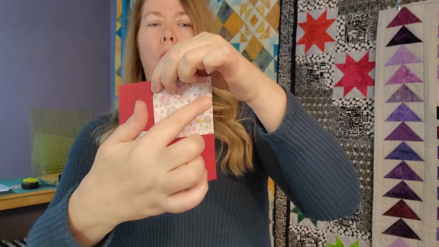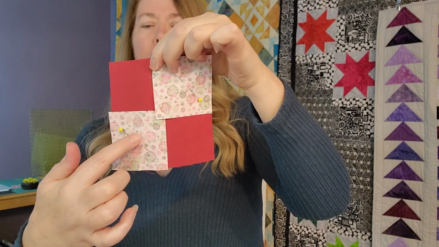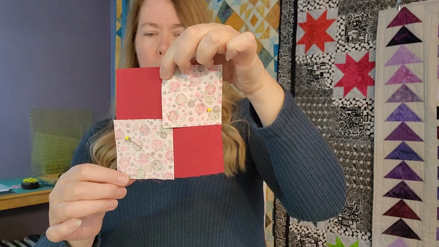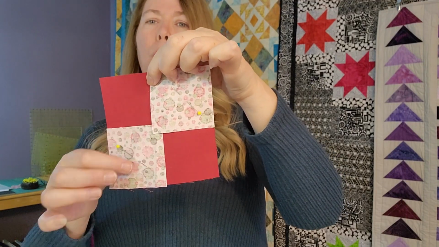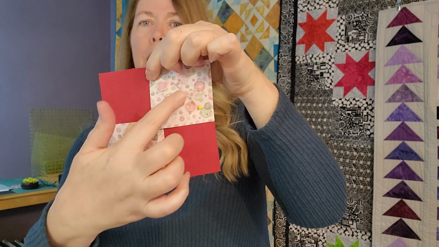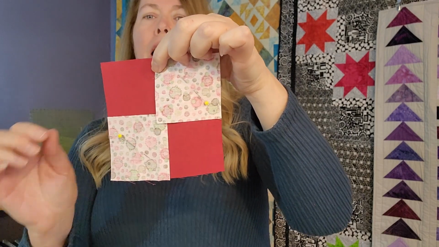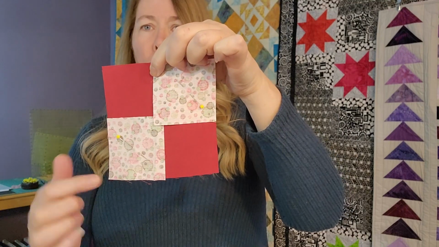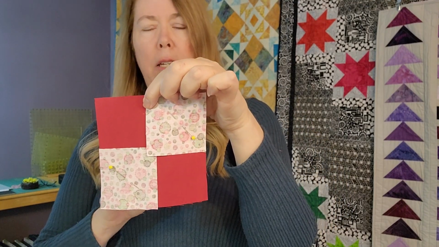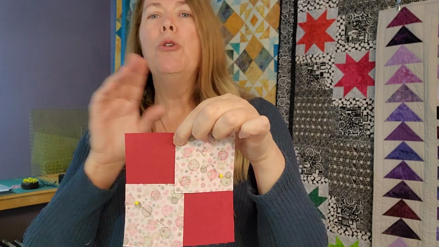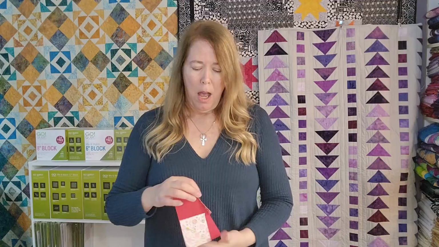You're going to be drawing a line diagonally through the center of those 2 squares. And you can also draw sewing lines if you want to, because you're going to be sewing 1/4 of an inch from that big diagonal line. You're going to do that once, and then after you get this basic unit complete, you'll cut it apart and you'll repeat the process, and that's how you end up with 4 flying geese.